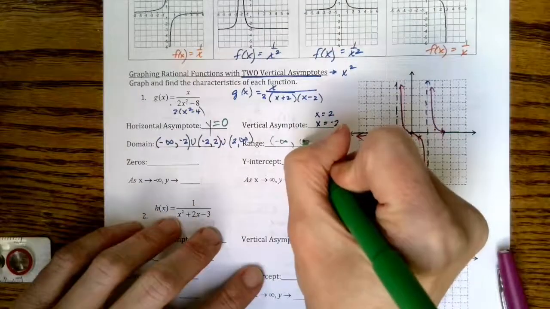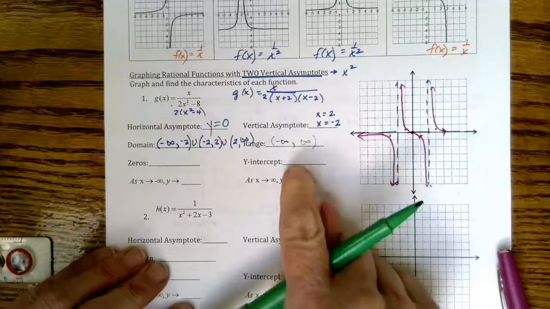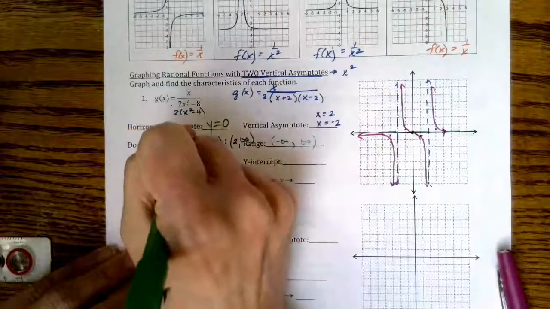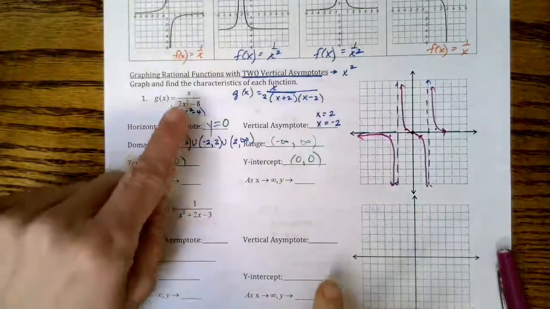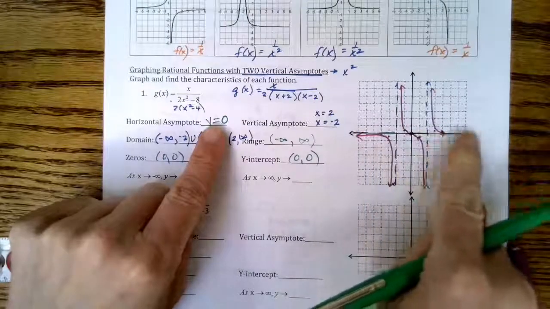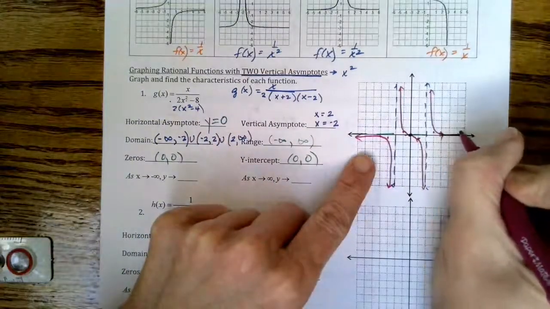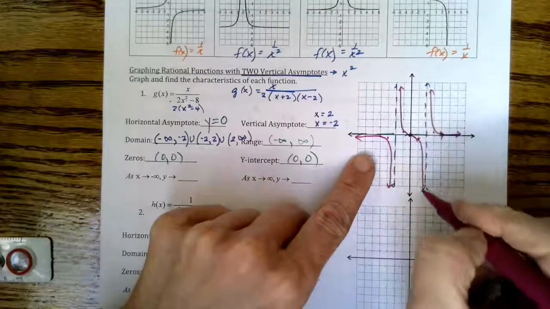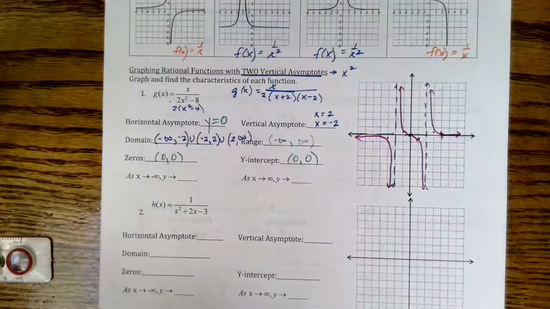So that means that 0 is included because it actually is our 0 and our y-intercept. So it's crazy how we get the horizontal asymptote for these parts of the graph, but that still represents a valid point that I can have.